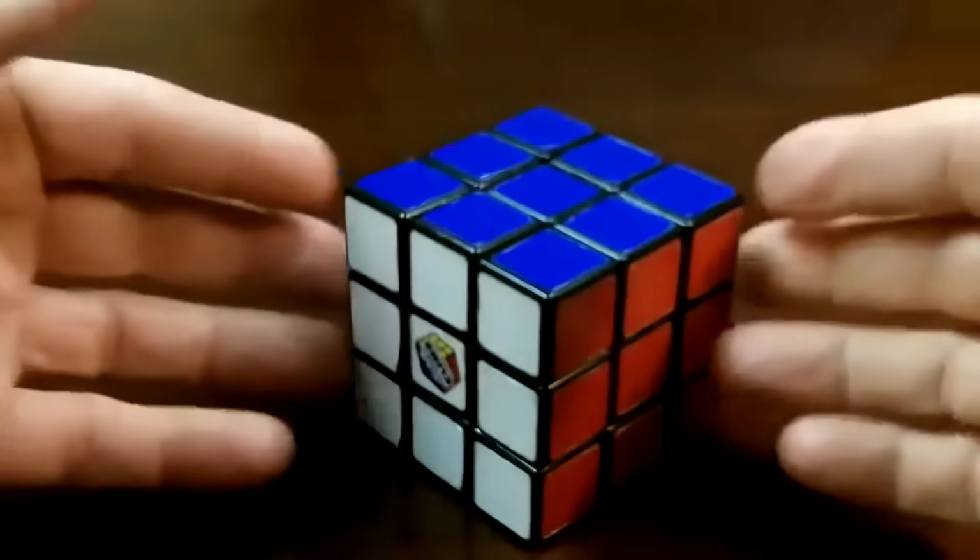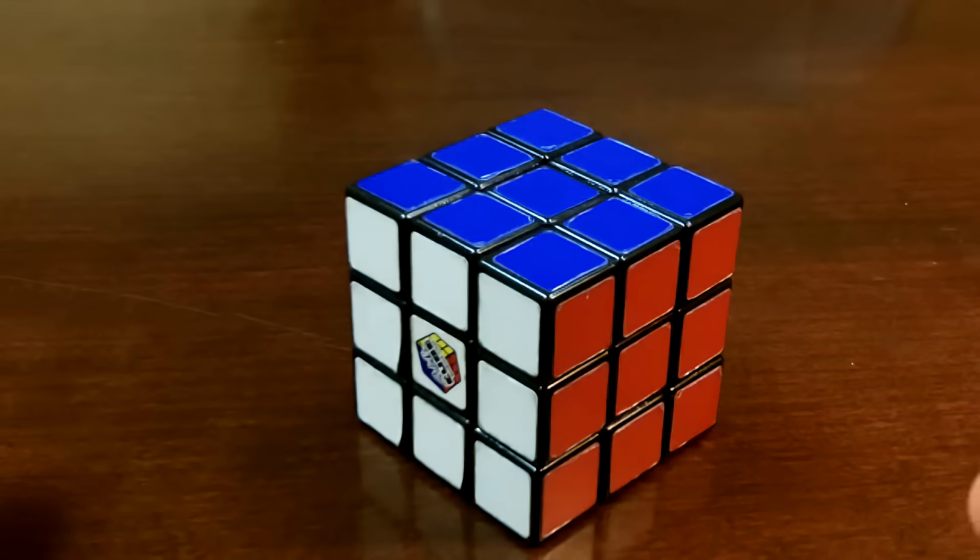Ta-da! You now know how to solve your very own Rubik's Cube. Have fun!